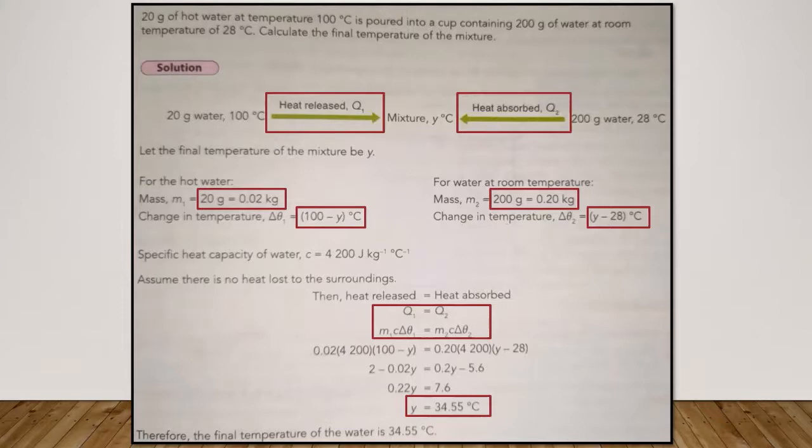Ini memang sudah diketahui, selalunya akan diberikan di dalam soalan nilai ini. 100 tolak y, ini daripada persamaan di atas, sama dengan 0.2 darab 4200 y tolak 28. Y tolak 28 ni pun daripada persamaan untuk mencari perubahan suhu. Apabila kamu buat pengiraan, kamu akan dapat y 34.55.